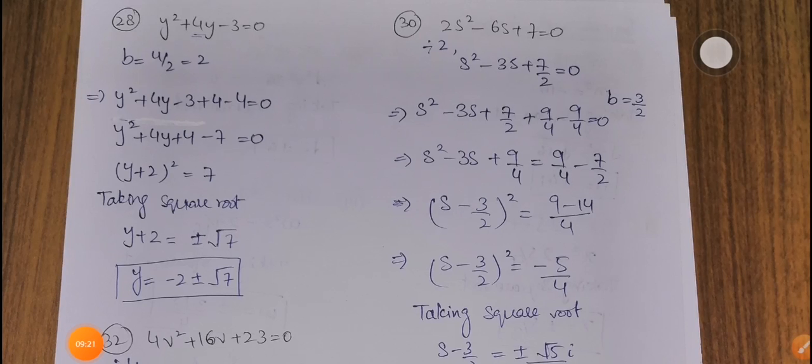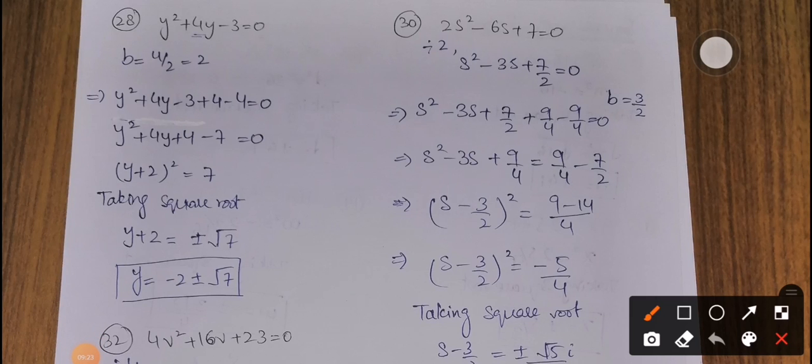So here we have question number 28, in which we have to apply the completing square method. y² + 4y - 3 = 0. The coefficient of y² is already 1. So for the value of b, we divide the coefficient of y by 2, and we are left with 2. For making the square complete, we add and subtract the square of b, that is 4, in the expression. So y² + 4y + 4, and -3 and -4 will be dealt with simultaneously, which is -7.